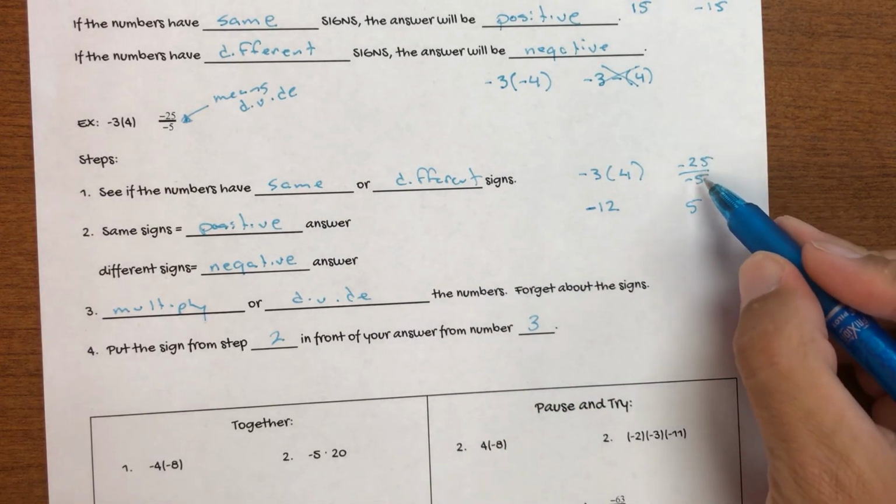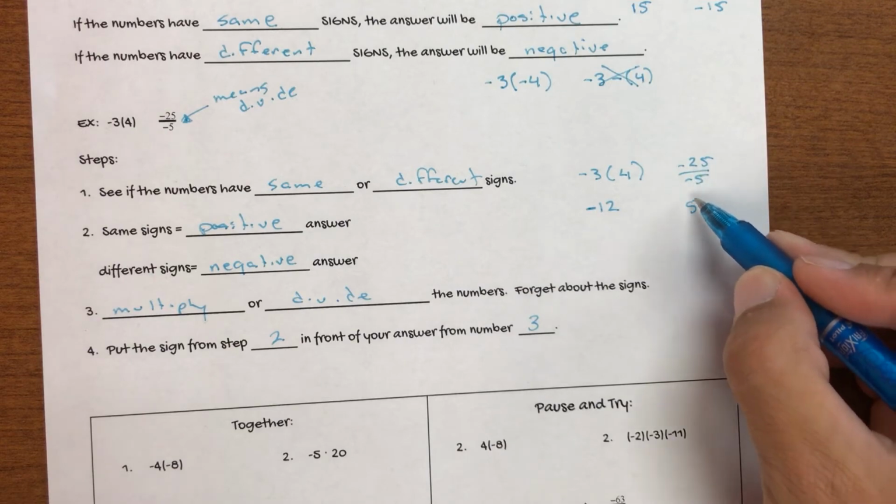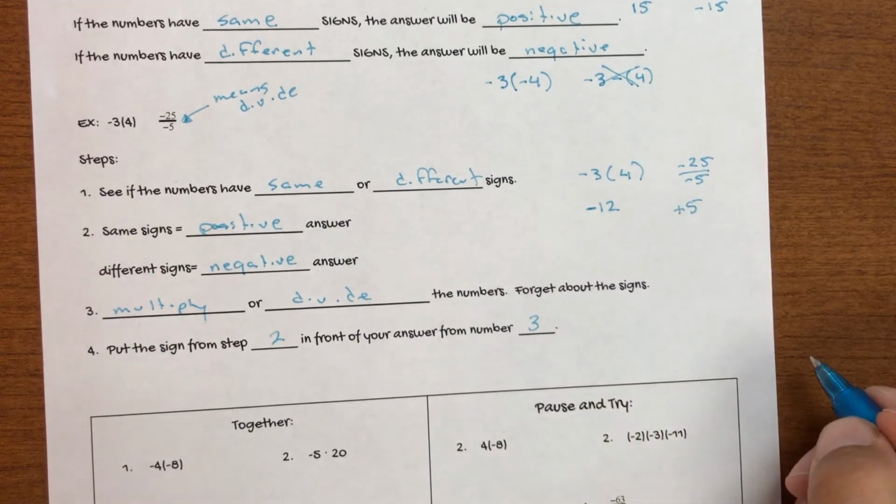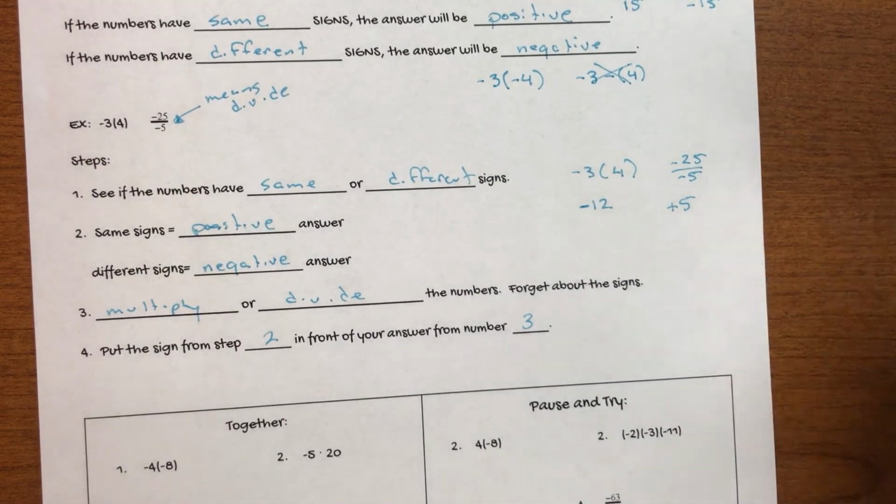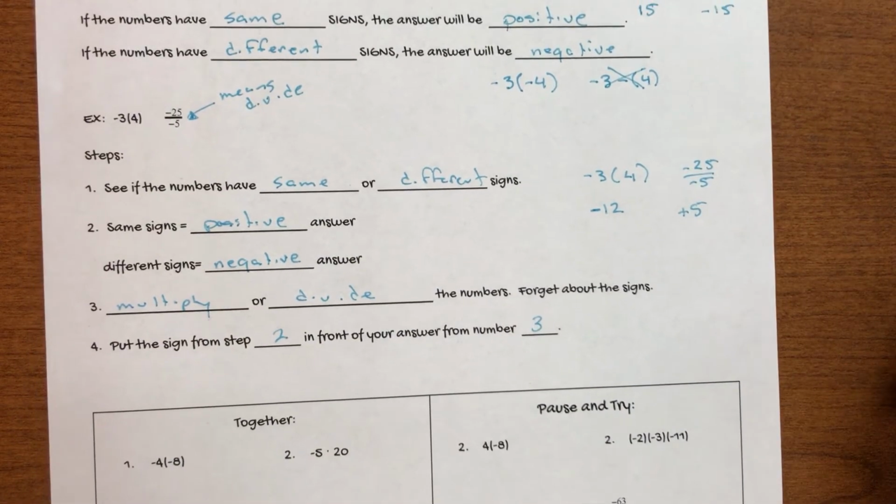This one, they're both negatives. They have the same sign, so my answer is actually going to be a positive 5. And we don't always have to write a plus in front of it. I'm just trying to show you that it is a positive 5. And that's it. That's your lesson for the week.